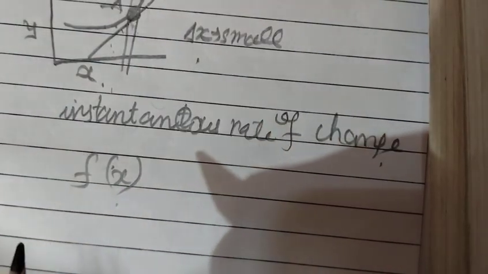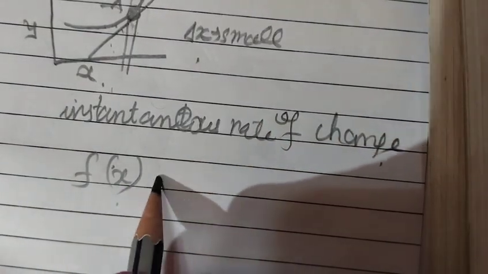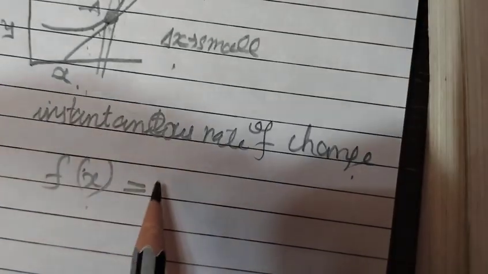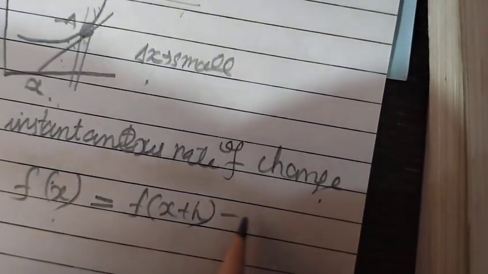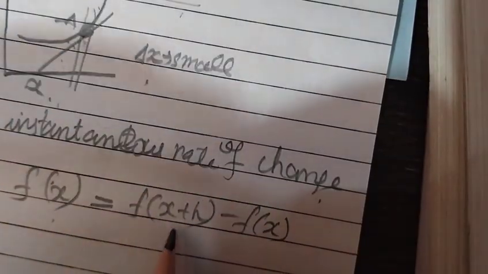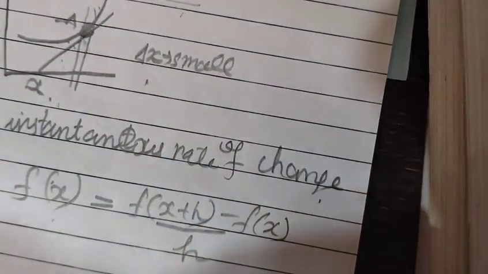Derivative of f(x) is equal to f(x plus h) minus f(x) upon h.